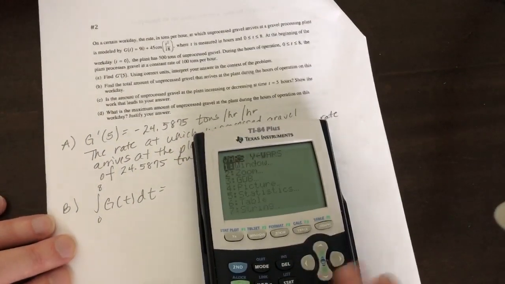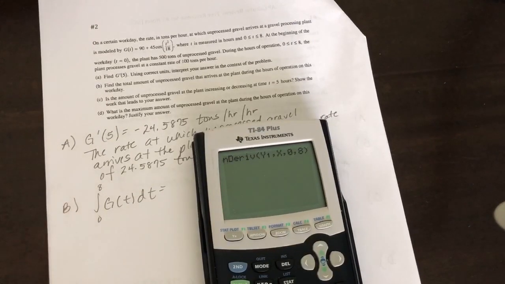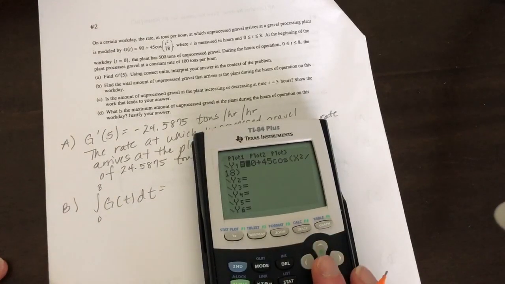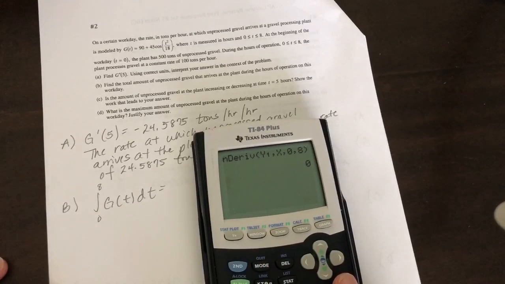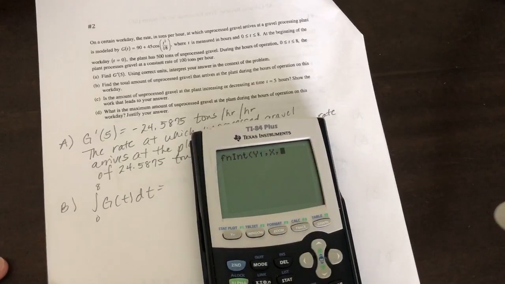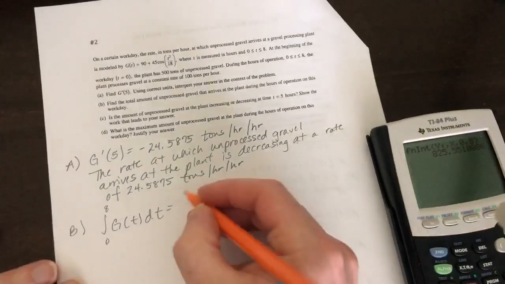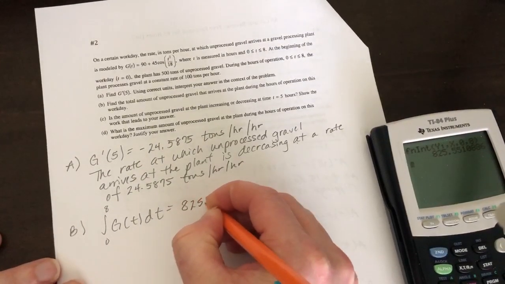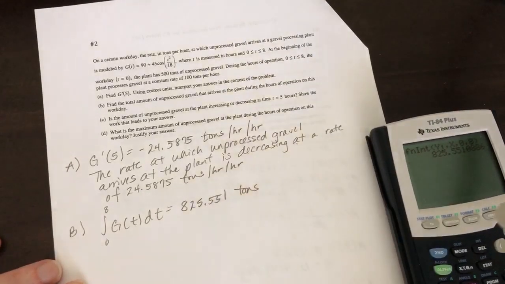So we do math 9 vars y1, comma x, comma 0, comma 8. Sorry, I did derivative at first. You should get 825.551 tons of gravel. Okay.